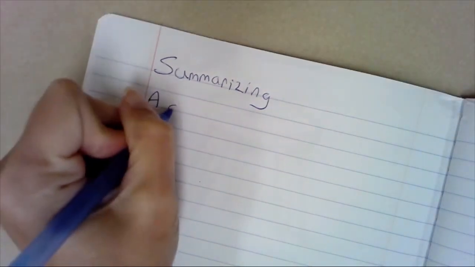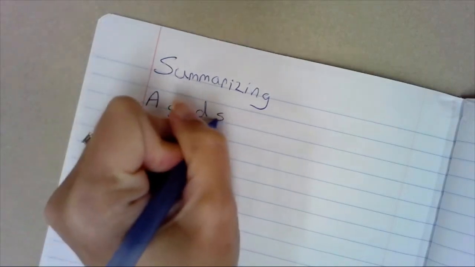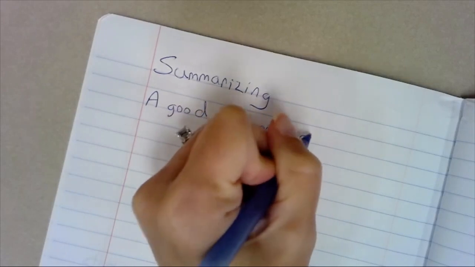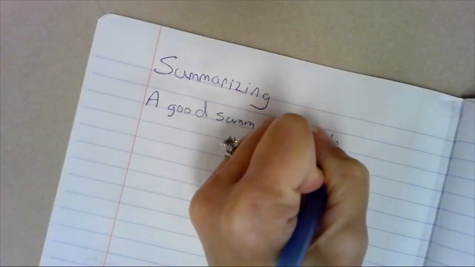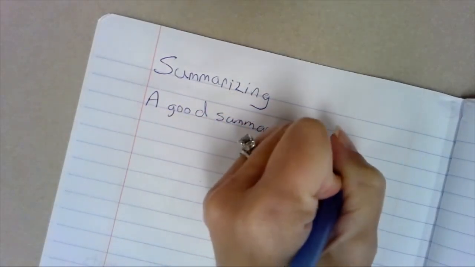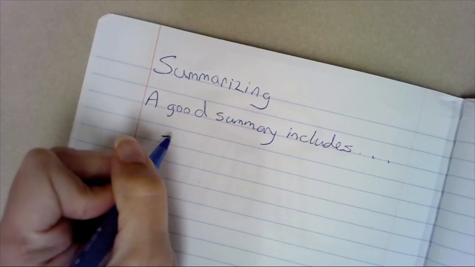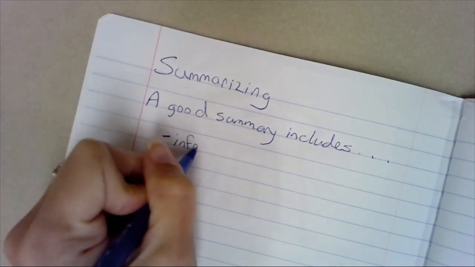So we're going to talk about what a summary is. And a summary is basically the main idea and details. That's why we did main idea first. So a good summary includes several things. So the first thing a good summary includes is information from the text.